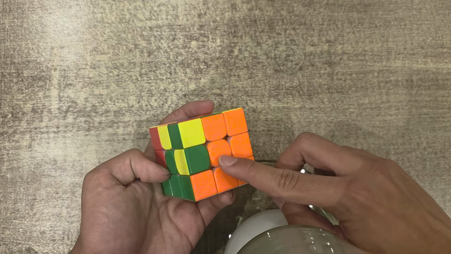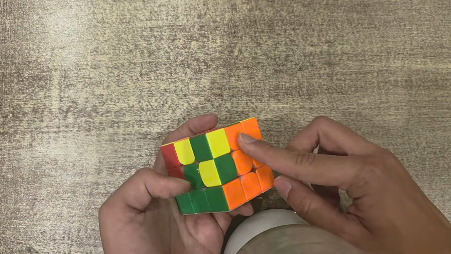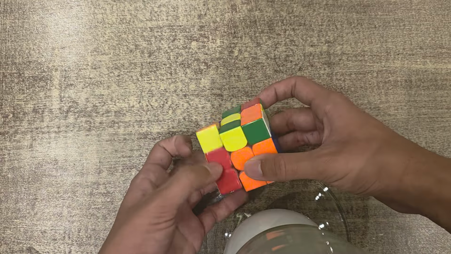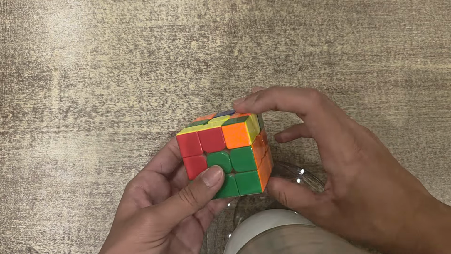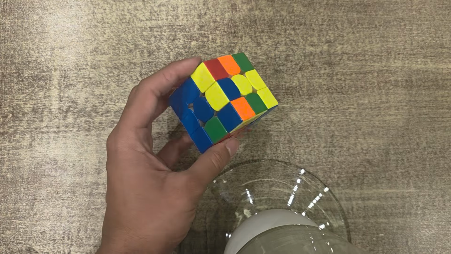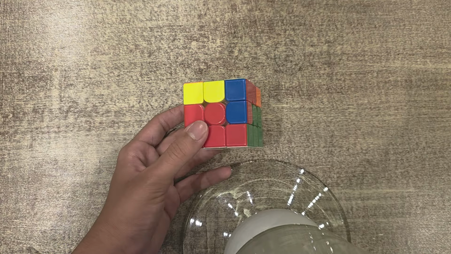Now choose your second edge, which would be here. Check if it's matching over here or not. If it's matching the right side, then I'll do case 2 by rotating here and then doing the algorithm. Now we have the special case.